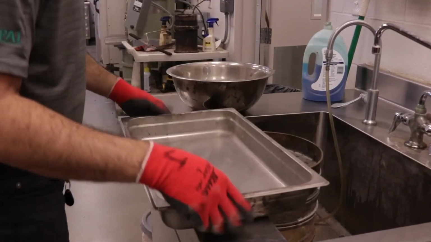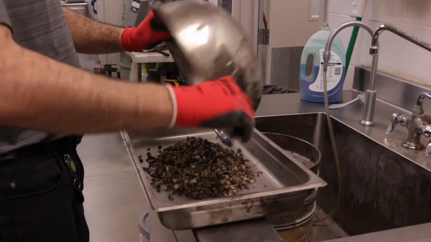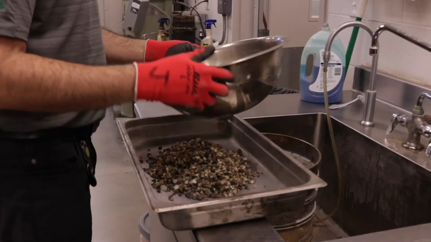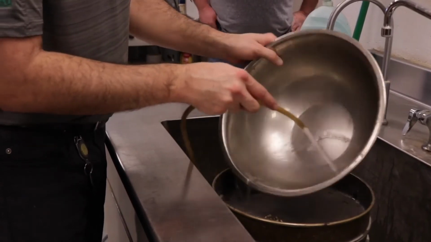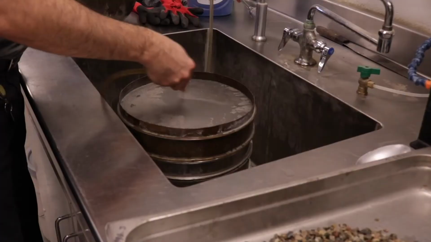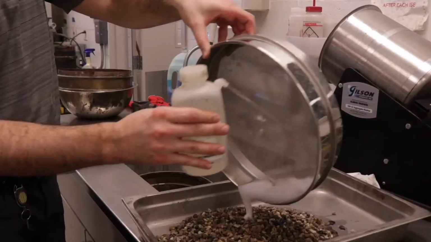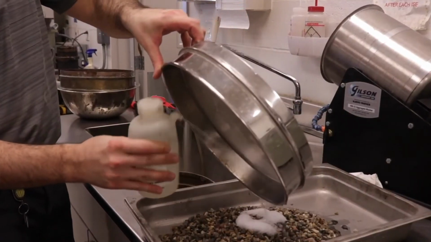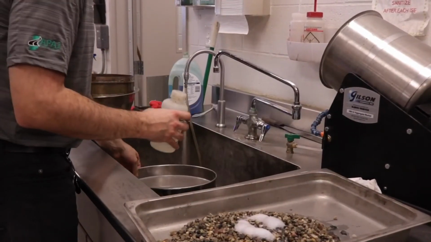Place the washed material in a container sufficient for drying. All flushing of the material should be done over the number 200 sieve. Place the material retained on the guard sieve back into the wash sample and gently flush the remaining material on the number 200 sieve back into the sample as well.